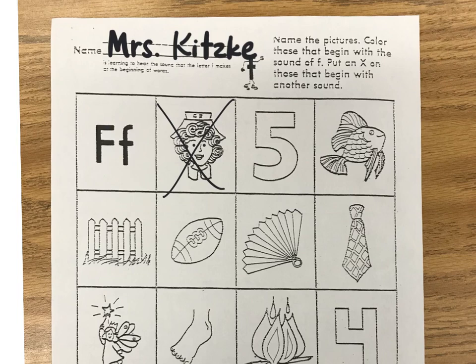5 starts with F, so let's do a capital F and a lowercase f underneath that 5. Now we have a picture of a fish. That starts with F as well. So I'm going to do a capital F and a lowercase f. Then the next picture is a fence. Let's do a capital F and a lowercase f. This kind of ball is a football. Capital F, lowercase f. Then we have a fan. Capital F, lowercase f. The next picture is a tie. Tie doesn't start with F, but if it did, it would be fie.